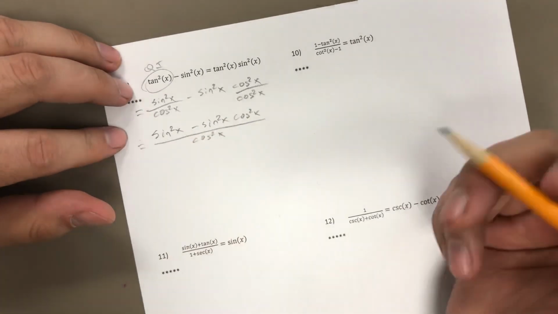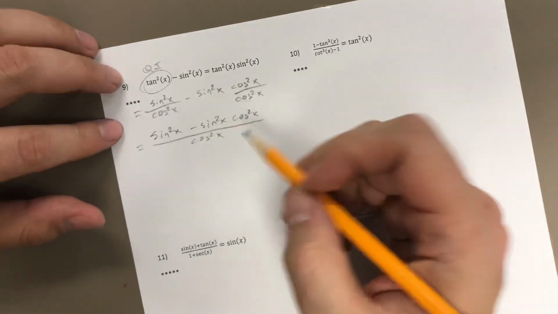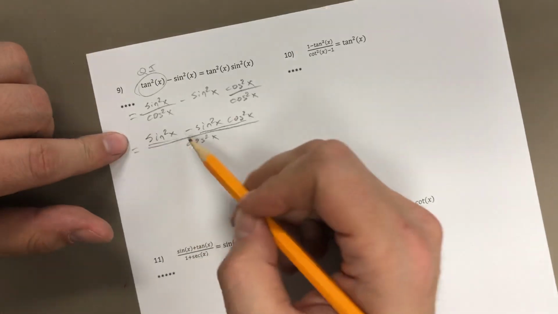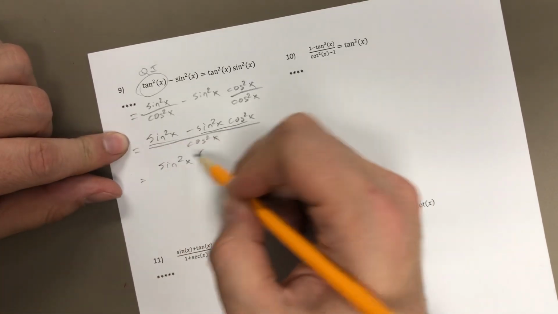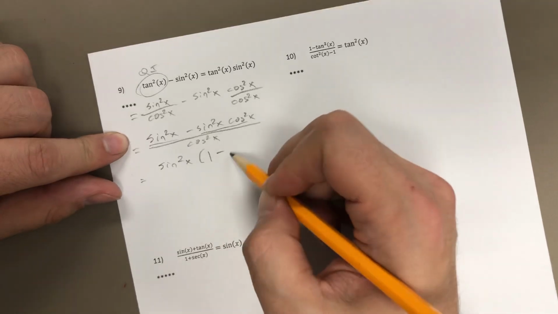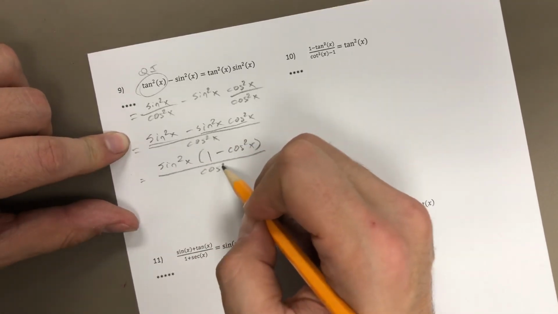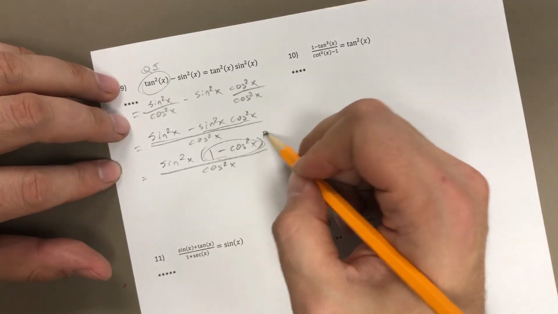I think we actually might have done this problem in an earlier homework, because it seems all familiar. Sine squared is in both of these terms, so I can factor that sine squared out, and I'd get sine squared of x times parentheses 1 minus cosine squared over cosine squared. And 1 minus cosine squared, that's a Pythagorean identity.